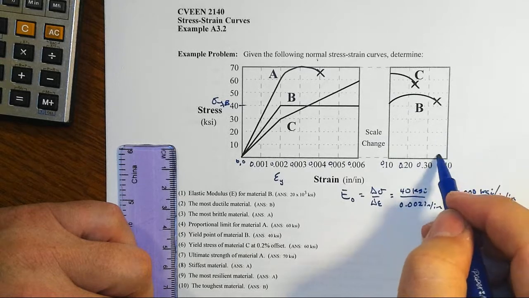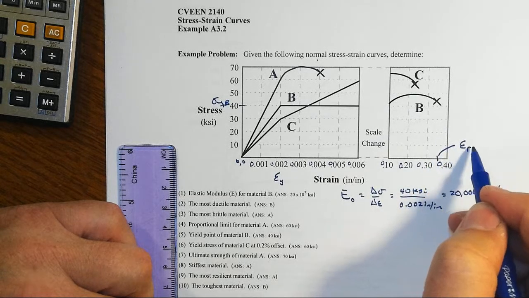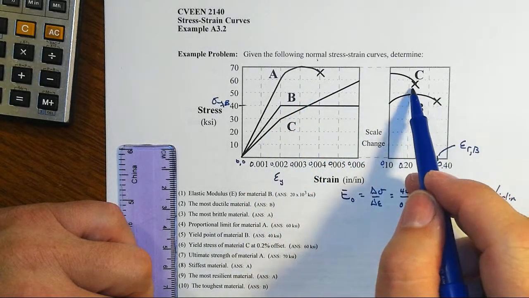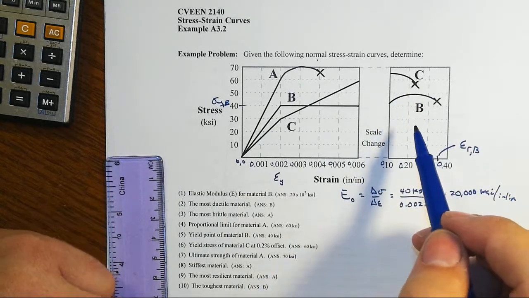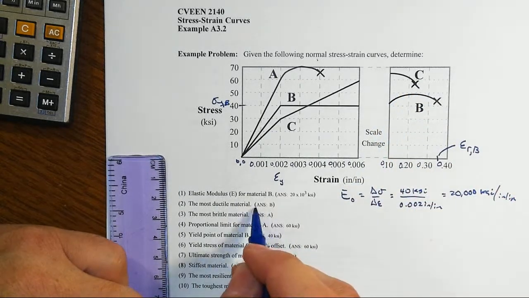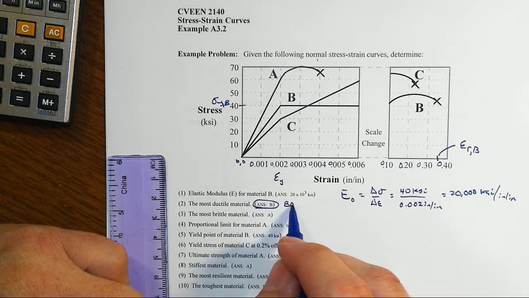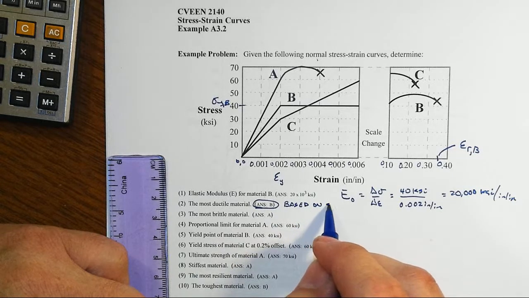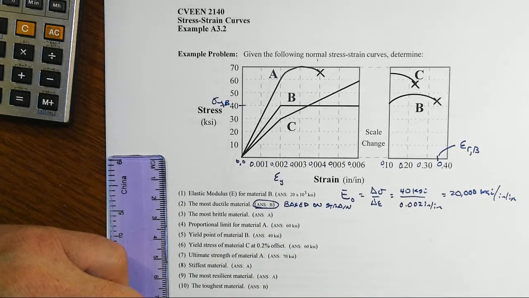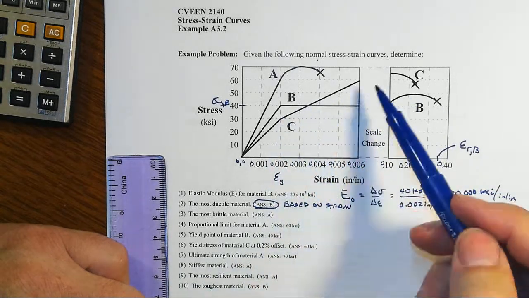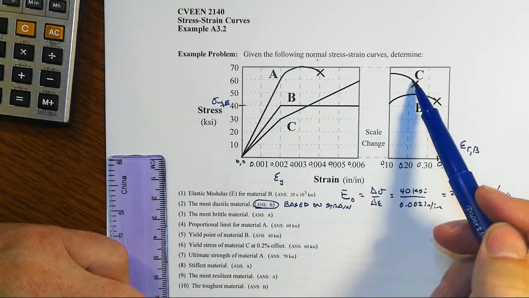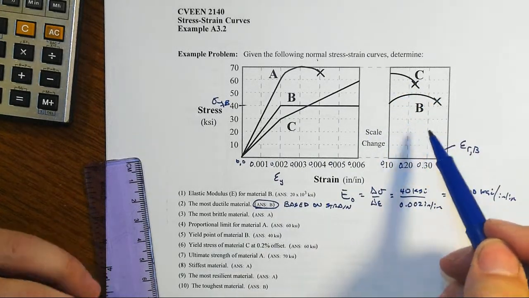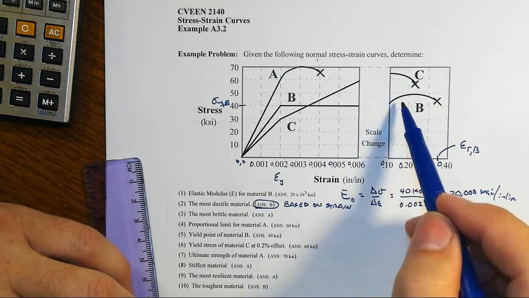It's out here somewhere around 0.35-ish, and it's much larger than the rupture strain for A, a little bit larger than that for material C. I think the answer's got to be B, just based on strain. Now, if you want to base it upon energy, remember that's area under the stress-strain curve. In that case, this is not so clear because the total area out here in the plastic region that is talking about ductility for C might equal or exceed that for B, even though B goes out further to the right, but it's not as high.